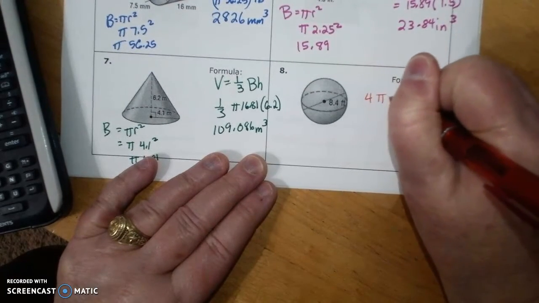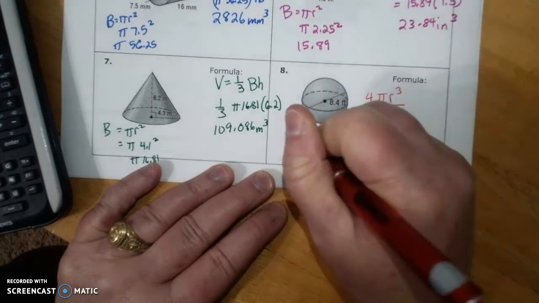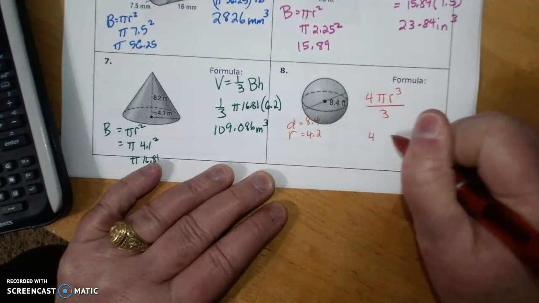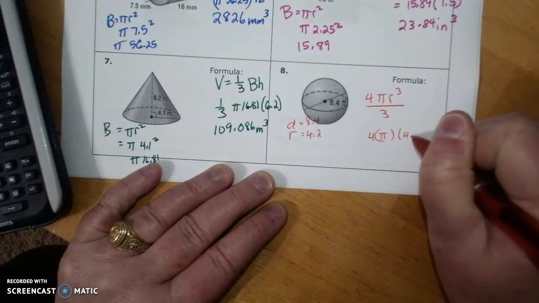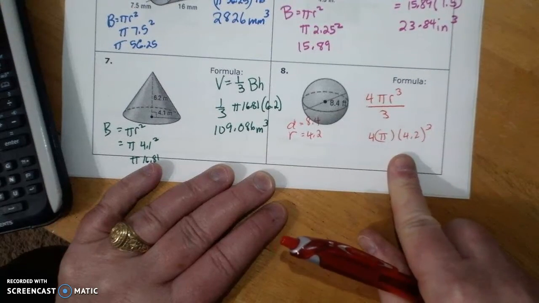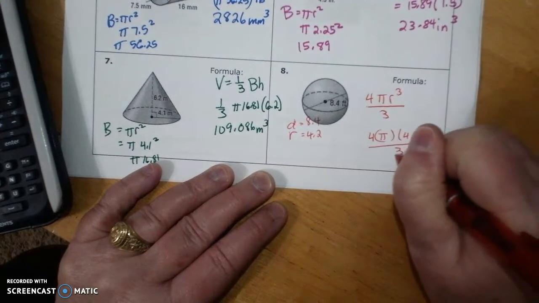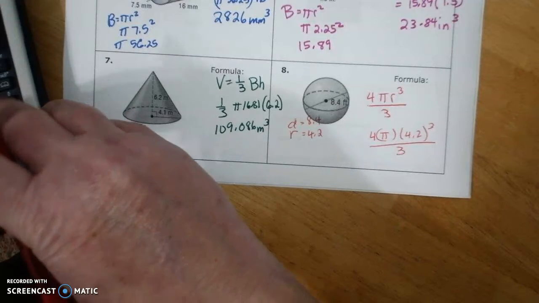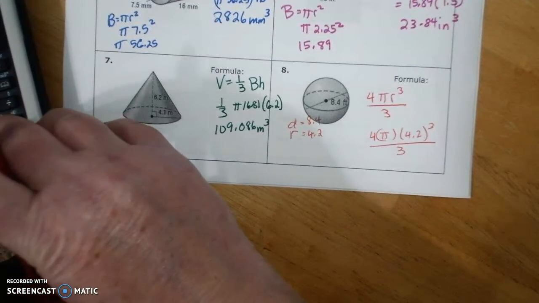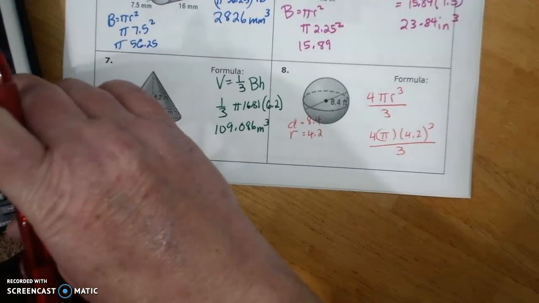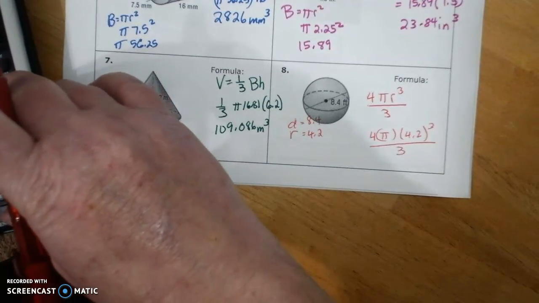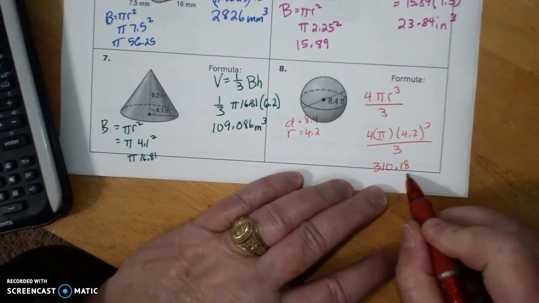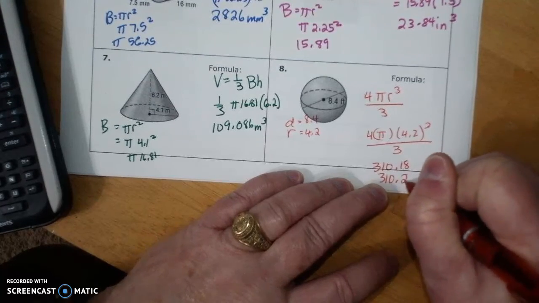Sphere is 4 pi r cubed all over 3. D is 8.4, R is 4.2, so this is 4 times pi times 4.2 cubed, which means 4.2 times 4.2 times 4.2, times 4 times pi, all divided by 3, is 310.18, and since it would be tenths, it would be 310.2 feet cubed.